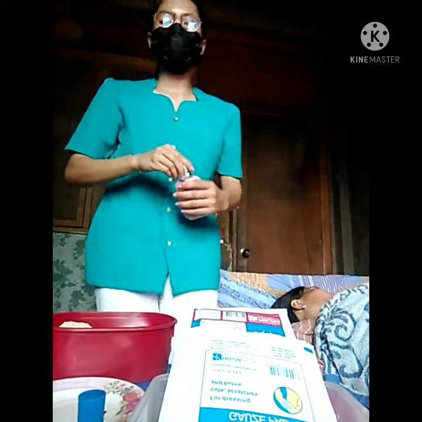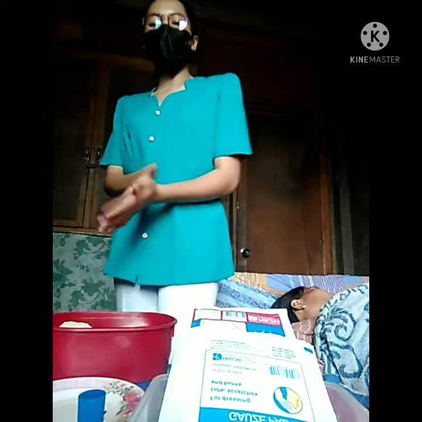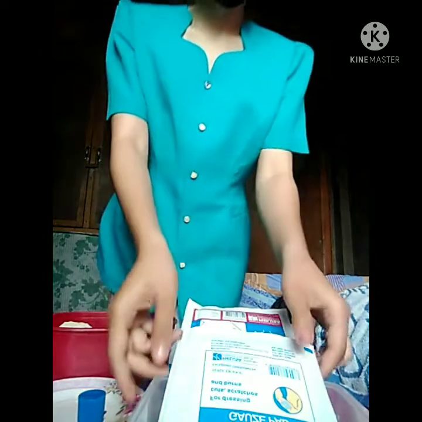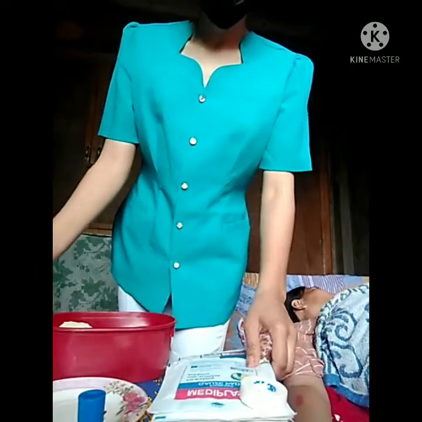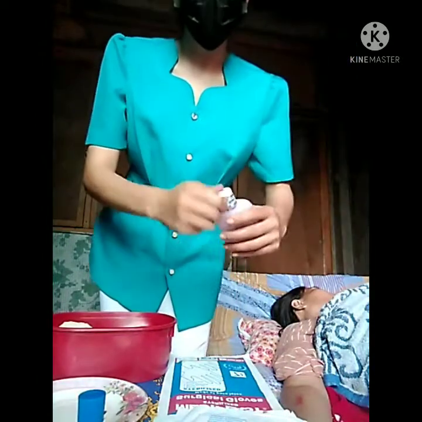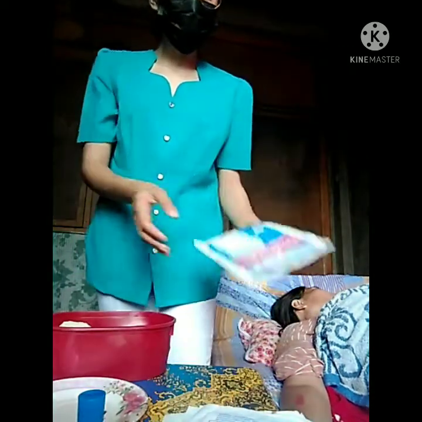And then sanitize your hands. Sanitize, and then the next step is to apply the sterile gloves.